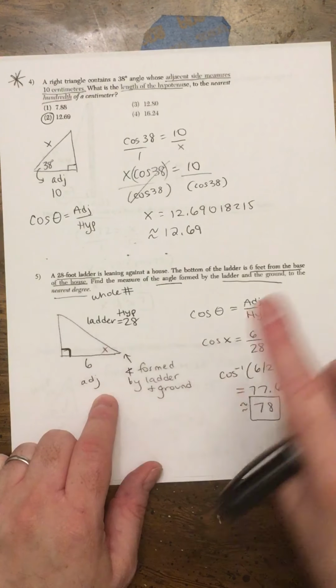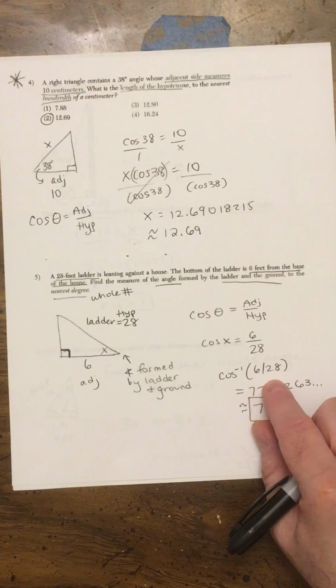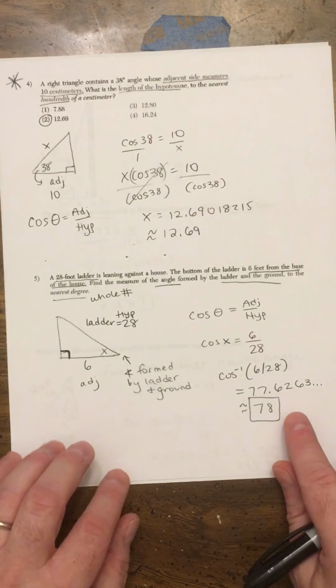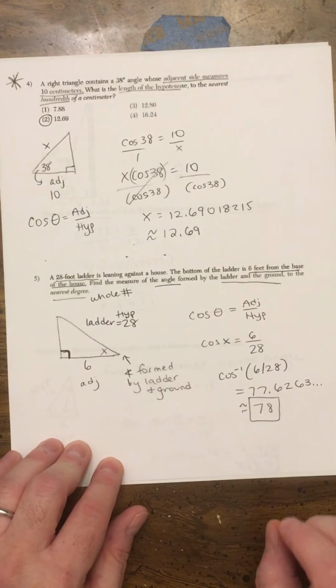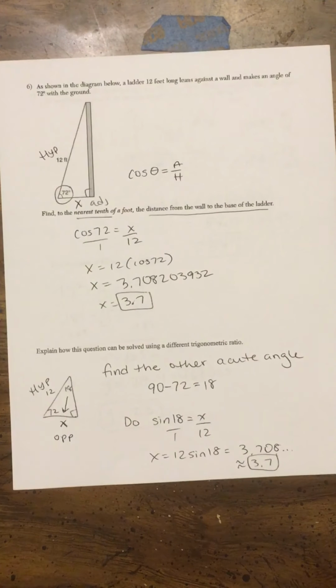This is where you're going to use that second cosine button on your calculator. Okay, and you type in the ratio, and you get 77.62, and it rounds to 78 if you're looking to bring it to the nearest degree. Okay, let's take a look.